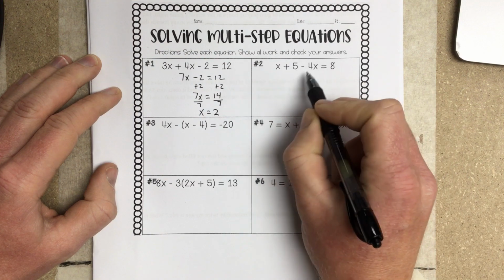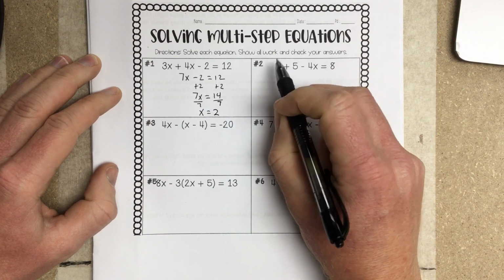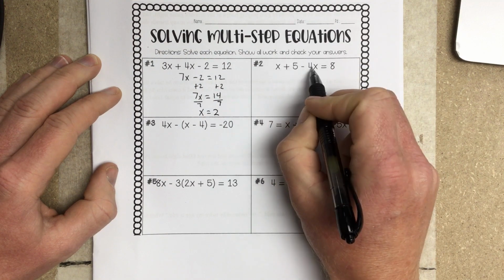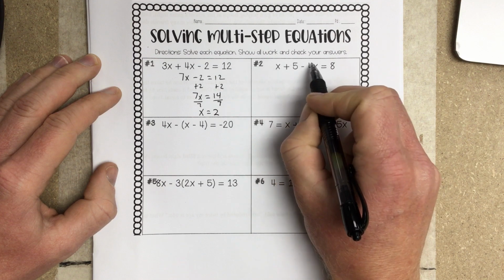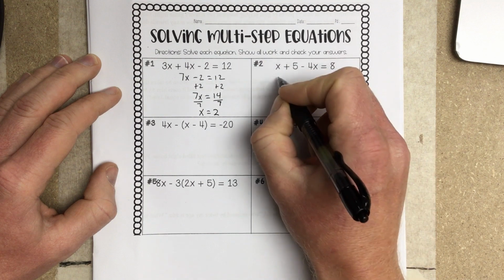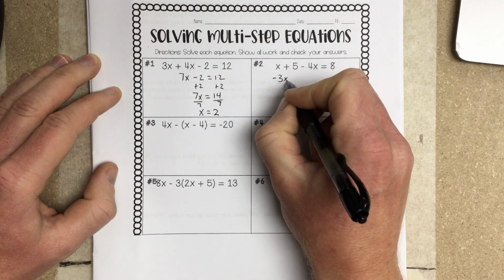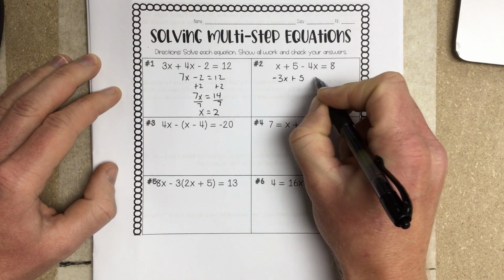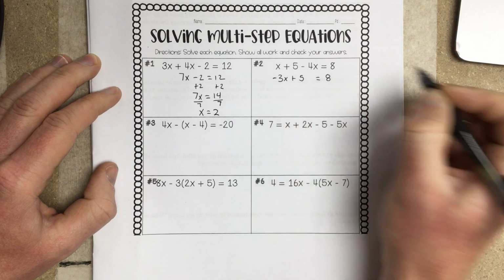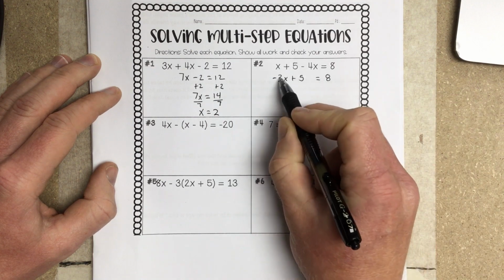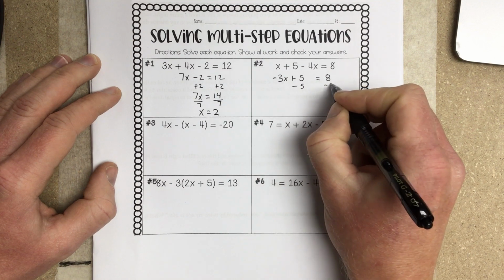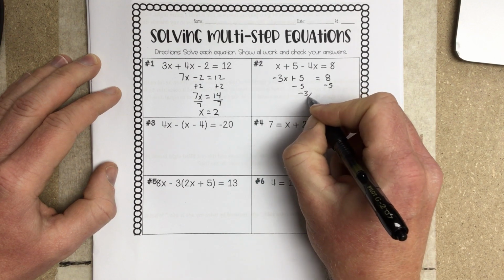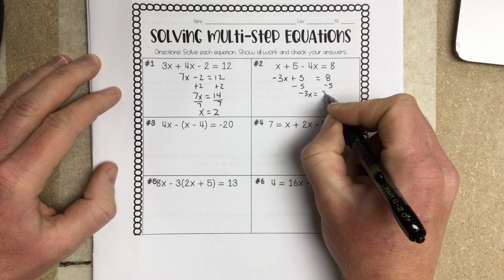Let's solve problem number 2. They write this a little differently, so the x's are separated on the left side, but we can still see that this is 1x and this is minus 4x's, so that would be minus 3x plus 5 is equal to 8. And then we want to isolate the variables on the left side, so we're going to subtract 5 from each side. So we get negative 3x is equal to 3.